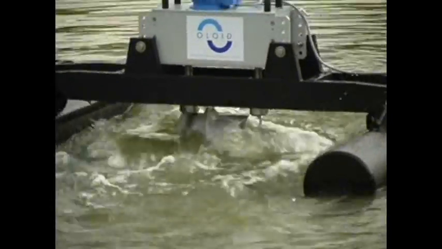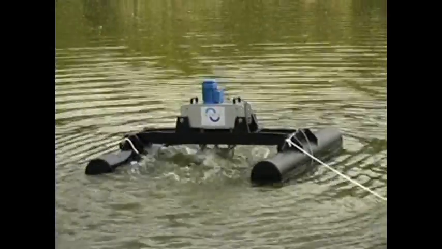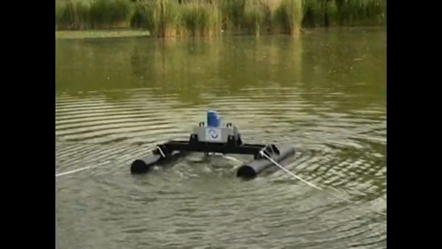Because of its shape, the Olawood handles the medium gently. Suspended matter is neither chopped up nor broken up. That's why the activated sludge is of the very best quality. The pulsing movement is gentler and yet more penetrating than conventional rotation.